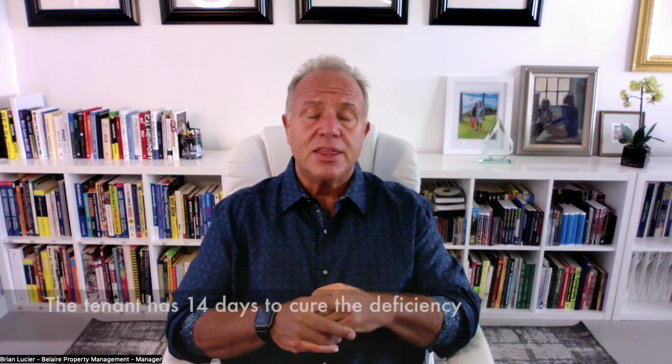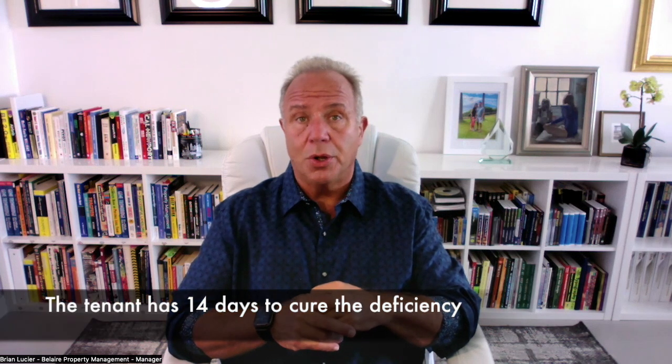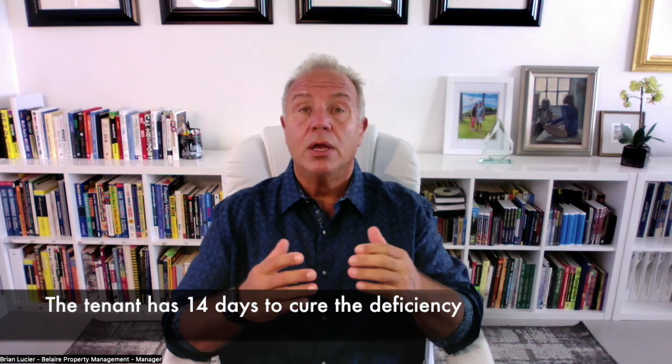The tenant then has 14 days to cure that notice. How do they cure the notice? Pay the rent. If the rent is paid within that 14-day period, the notice goes away, the rent gets deposited, and we go back to normal process. If the rent is not received by the 14th day of that notice, so if it went out on the 6th plus 14th is 20th, on the 21st of the month, if we still have not received rent, then we will notify our attorney to file what is called in Massachusetts a summary process.